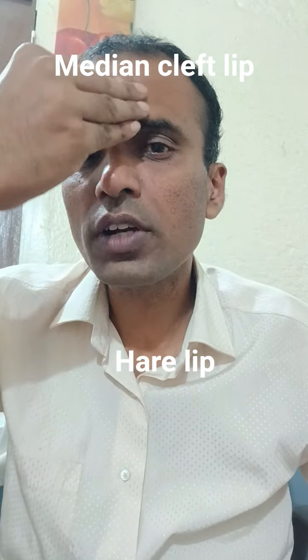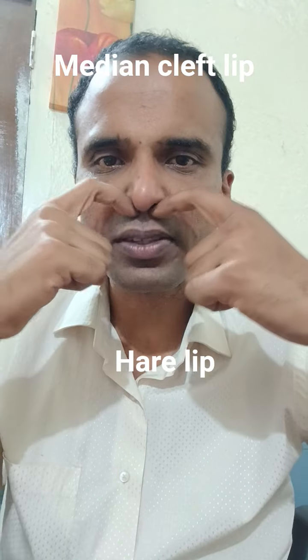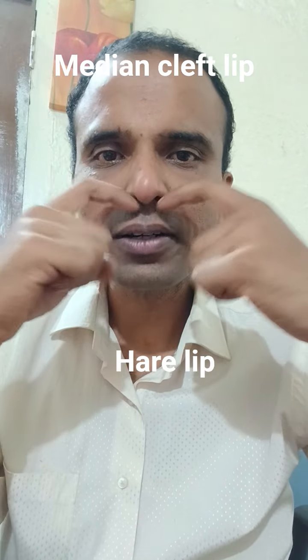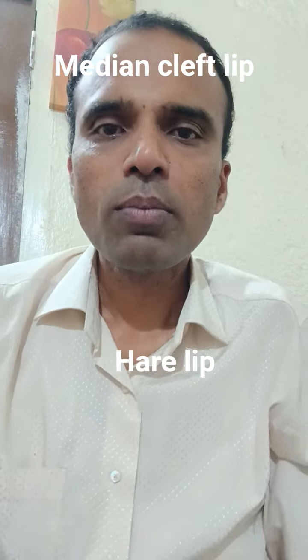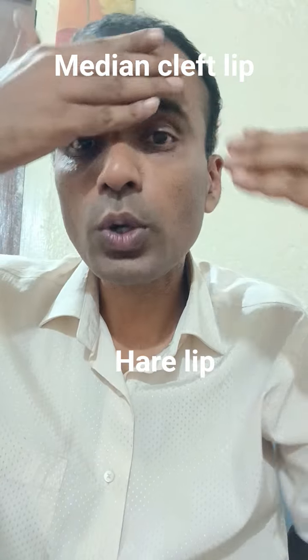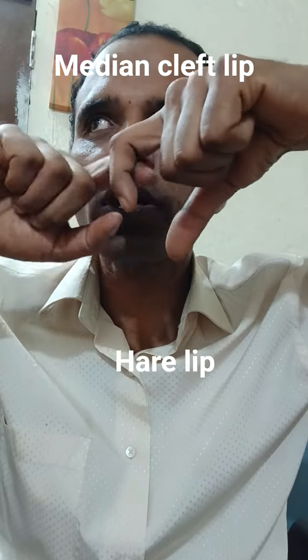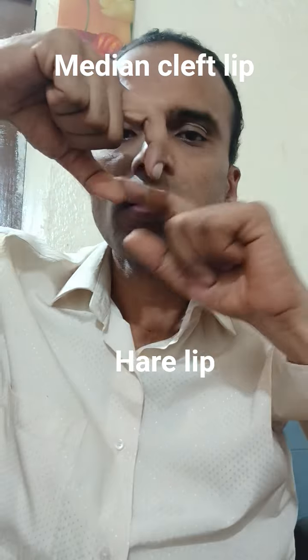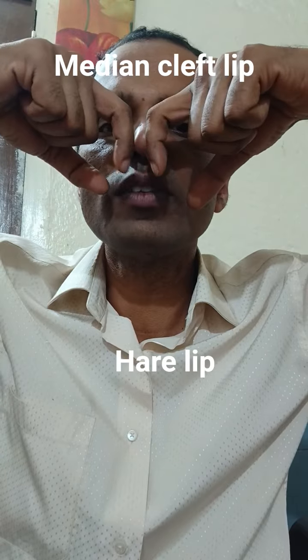So upper part is broad and lower part becomes narrow thanks to the medial pushing of the maxillary process. So the lowermost end of the frontonasal process develops two pits. It's called the nasal pit. Two holes will come here. Because of the formation of the nasal pit, the lower end of the frontonasal process will now have two elevations on either side of the pit.